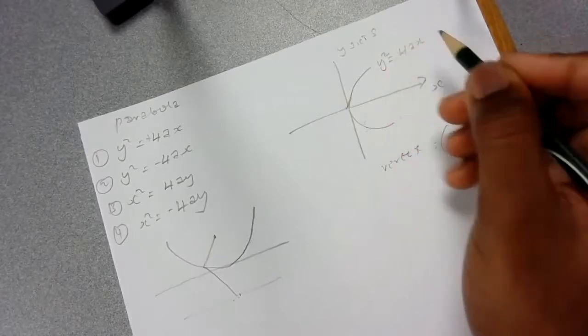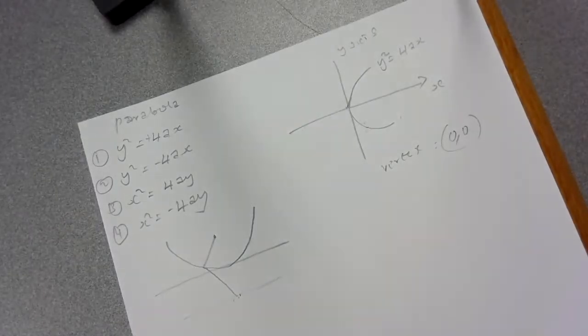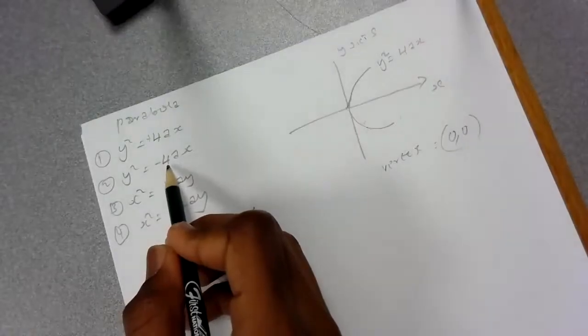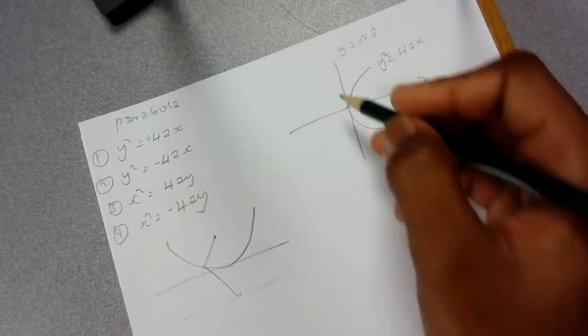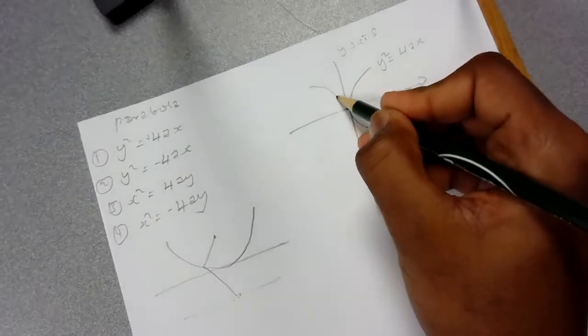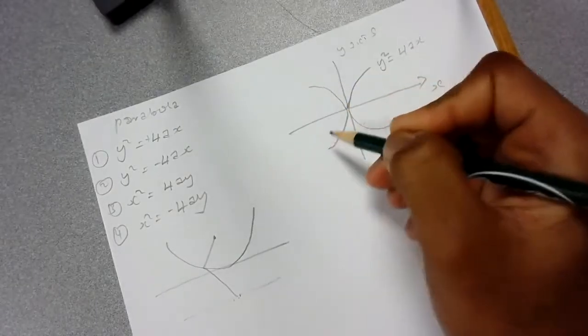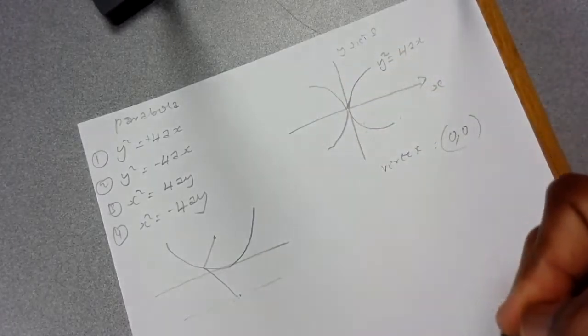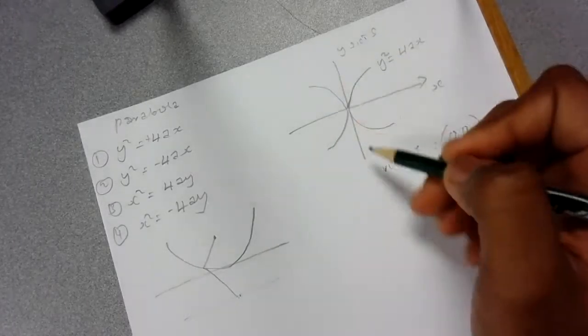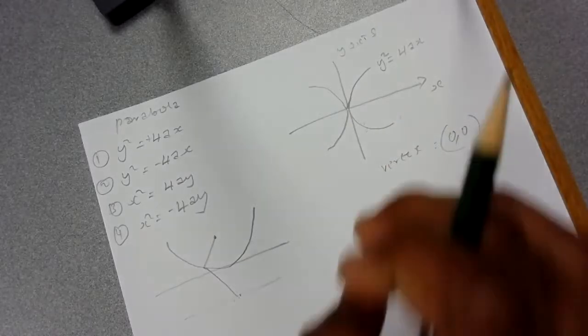So y squared equals 4ax is going to open right. The next one is y squared equals negative 4ax. That one is going to open left. It's going to come this way. And the x-axis is going to be the line of symmetry. That's going to divide the parabola into two halves, the top and the bottom.